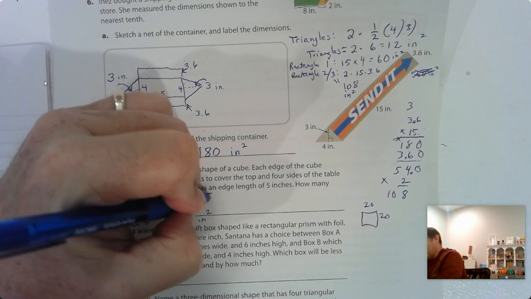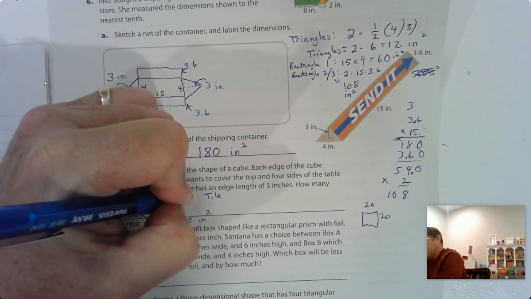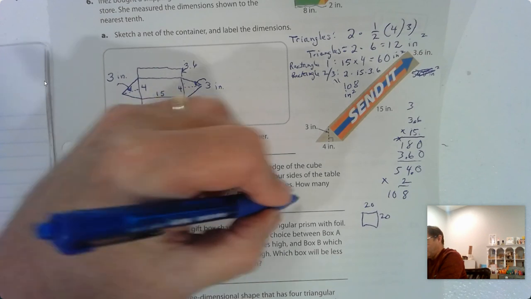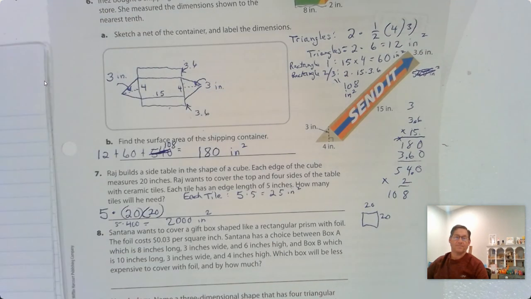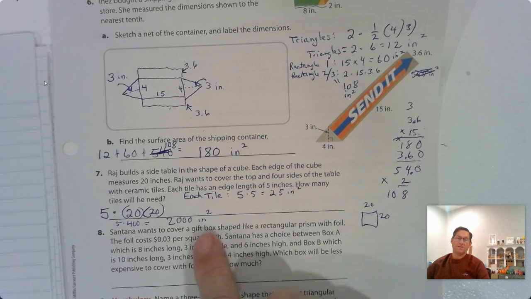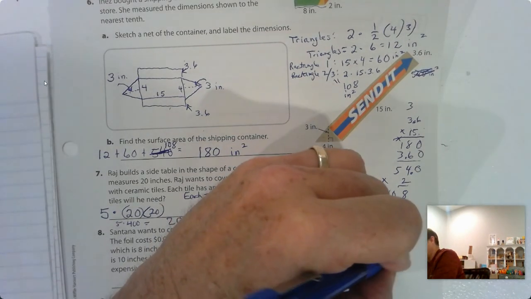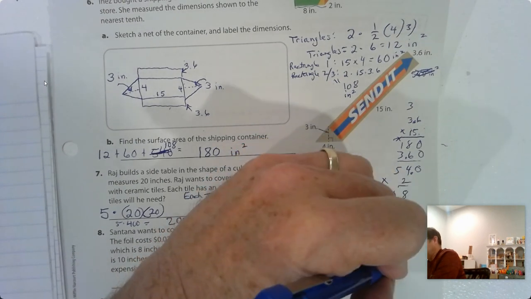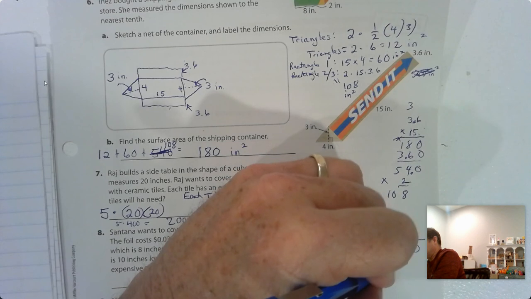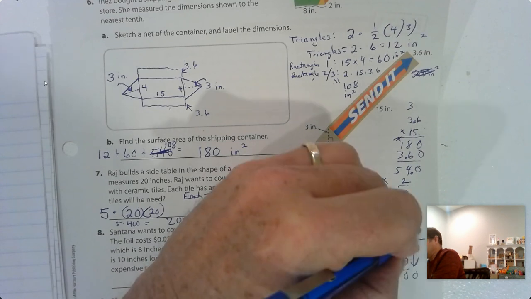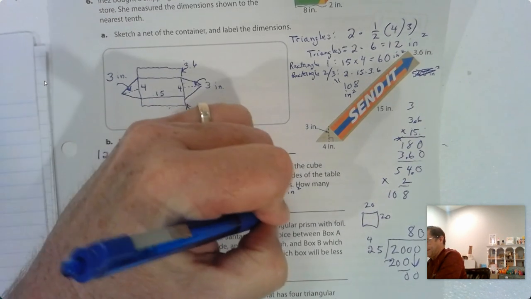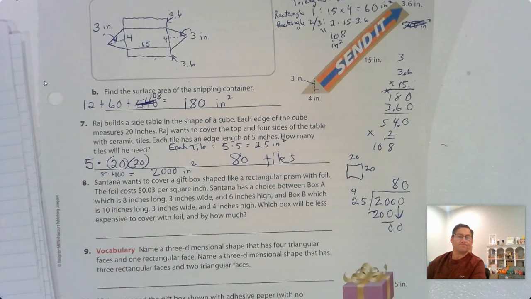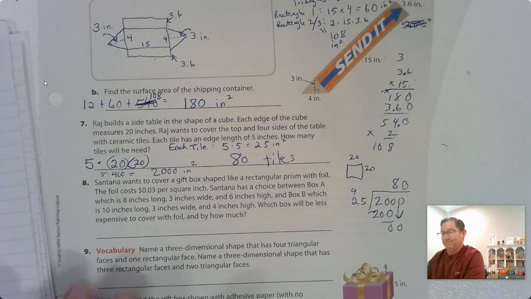Now each tile is 5 times 5, or 25 square inches. Okay, so how many 25 square inches are in 2,000? So we're just going to divide. So 80 tiles are needed. Okay. Right, number 8.